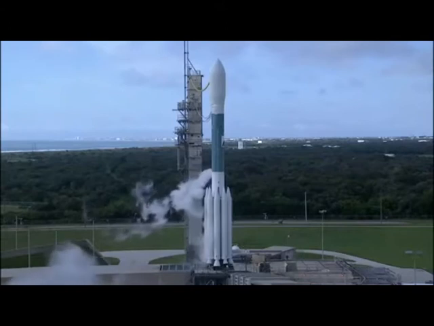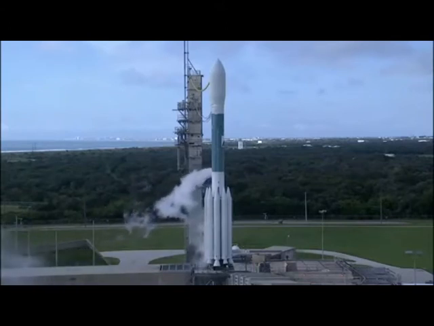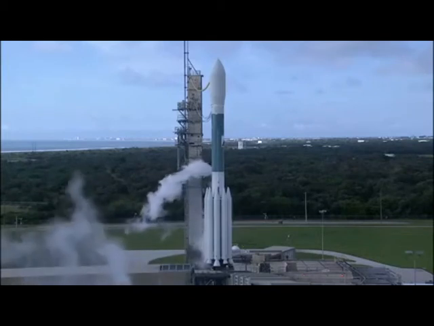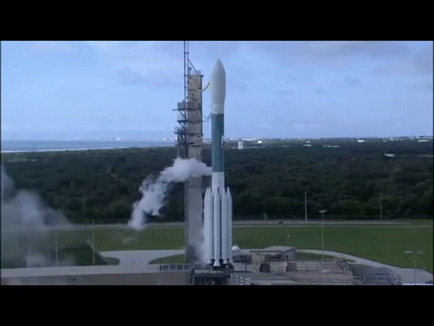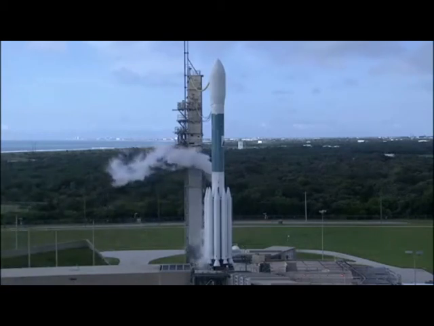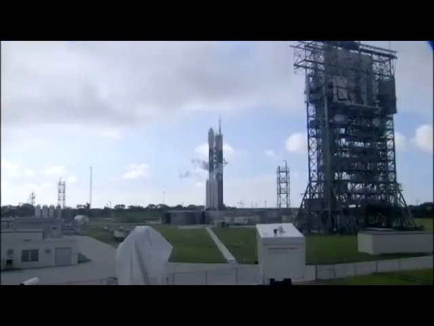This is Delta Launch Control. We're backing out of our countdown, getting ready to detank the liquid oxygen. And there was a decision that we will also detank the RP-1 fuel. So both those commodities will come off, and then the mobile service tower will go back into position around the rocket.